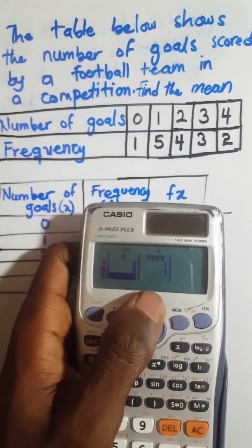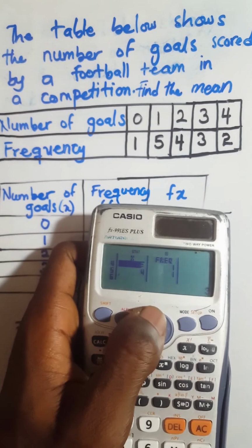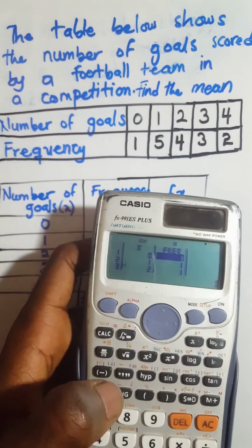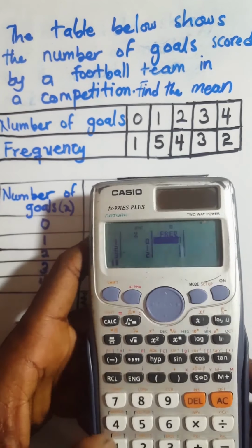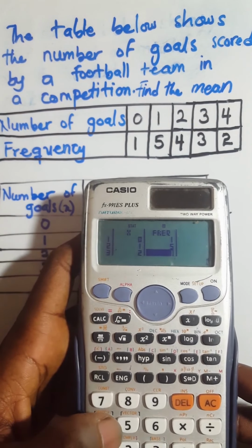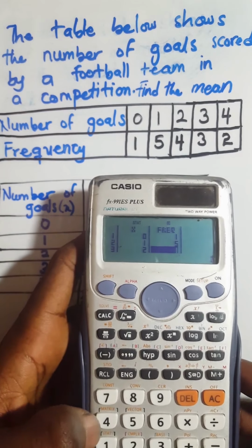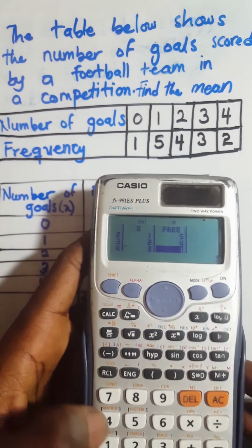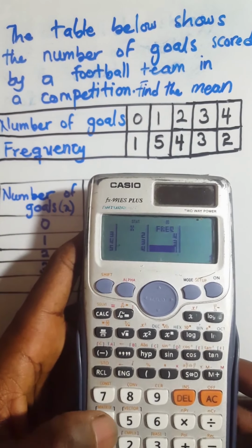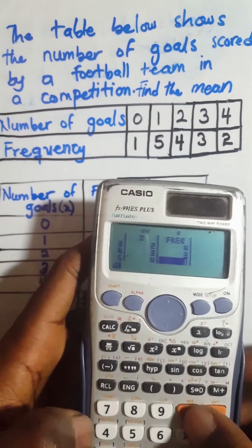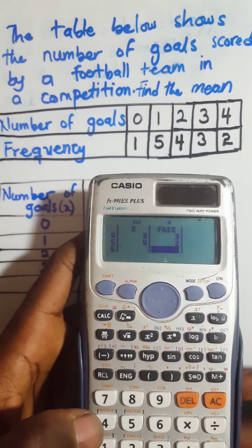Now by default, the calculator is telling you that everything has a frequency of 1, but you have to change it. So we are going to change the frequency. The frequency of 0 is 1, so you press 1, then you press equal to. The frequency of 1 is 5, you press 5, equal to. Then the frequency of 2 is 4, you press 4, equal to. The frequency of 3 is 3, you press 3, equal to. And the frequency of 4 is 2, you press 2, and you press equal to.